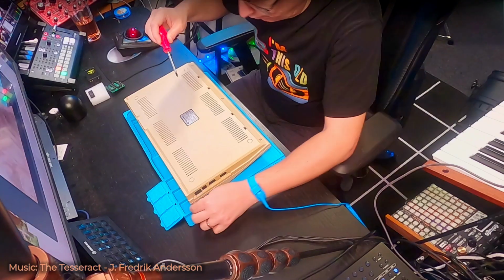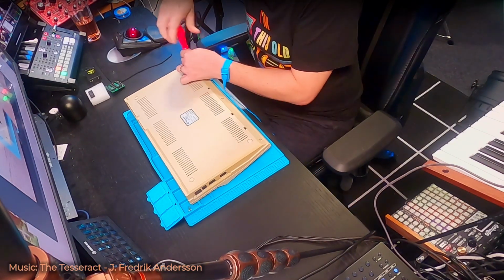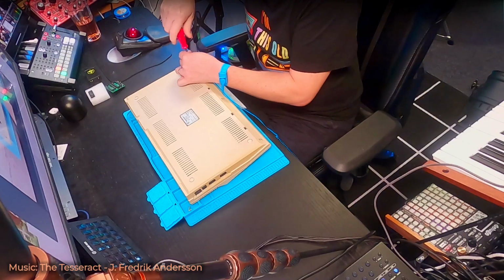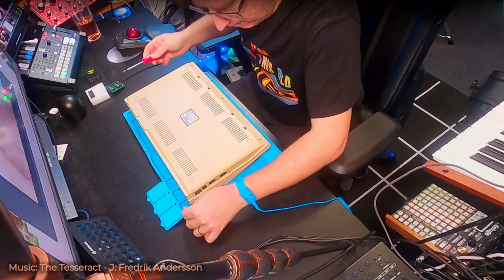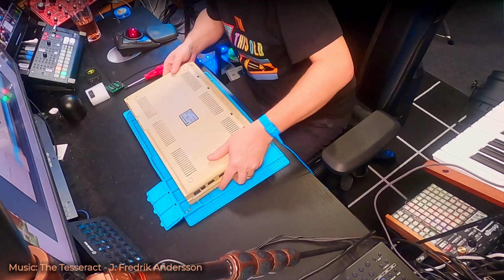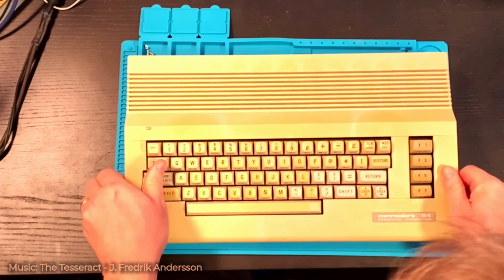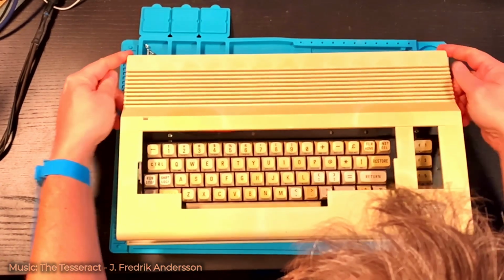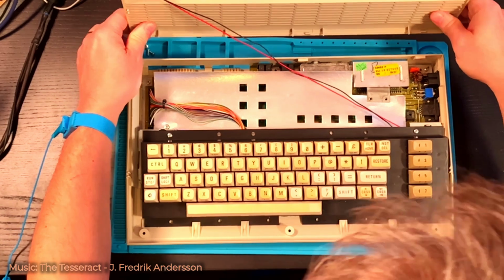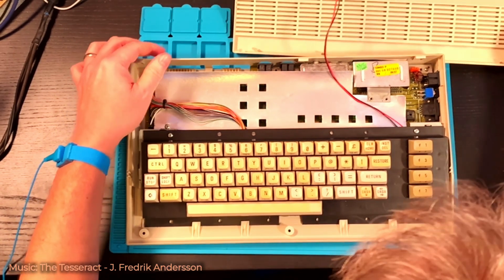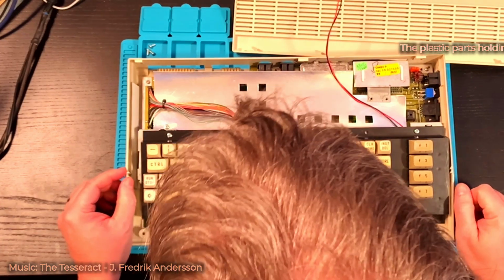So first we have 3 screws that need to be removed, at least on this version of the Commodore. And then we need to be a bit careful to not break any of the little connections here.